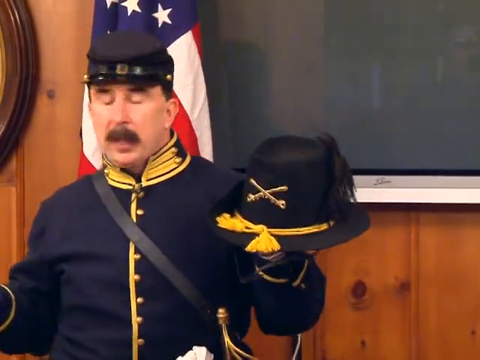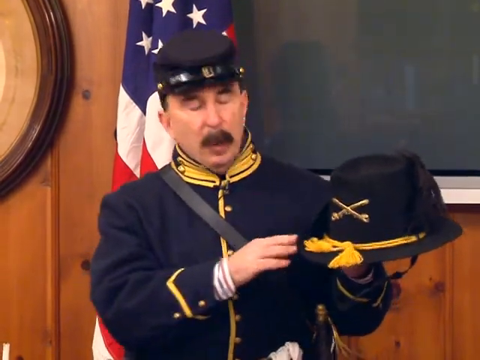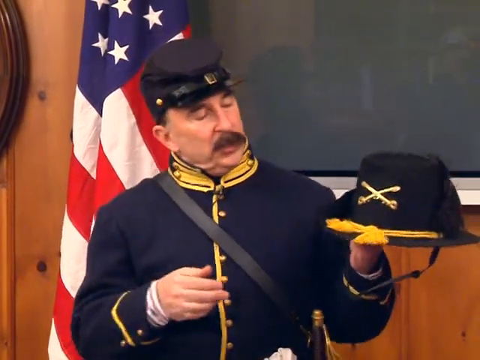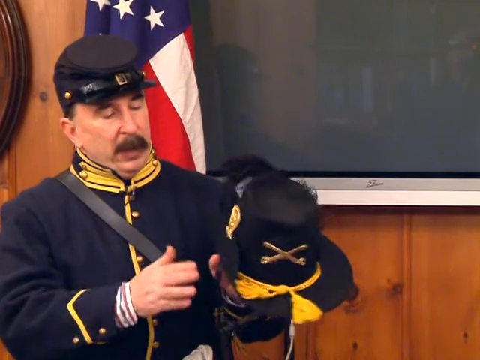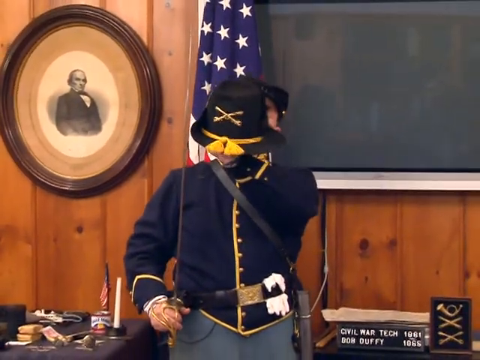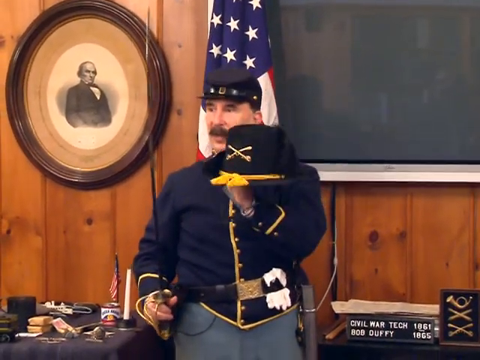See, in 1855, 6 years before the Civil War started, Jefferson Davis, who was the president of the Confederacy during the Civil War, was the Secretary of War under Franklin Pierce. He decided that the cavalry should wear this style hat based after some hats worn by some Hungarian cavalry in Europe. So he decided to make it a hat like this. The reason it's folded up on one side is so that when you're carrying your sword like this, you don't knock your head off. See? That's why it's folded up like that.